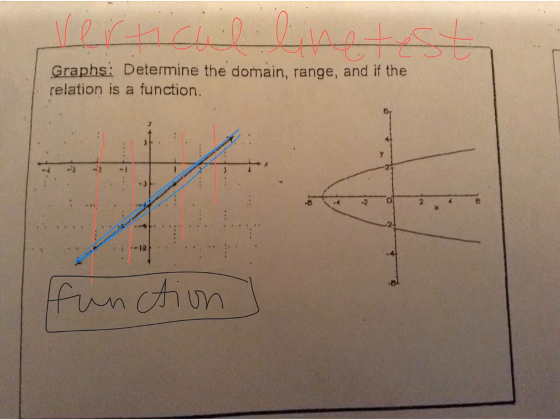Looking at the second example, if I can draw a vertical line through here anywhere and hit the graph in two spots or more, then it is not a function. So this second one is not a function because it fails the vertical line test.